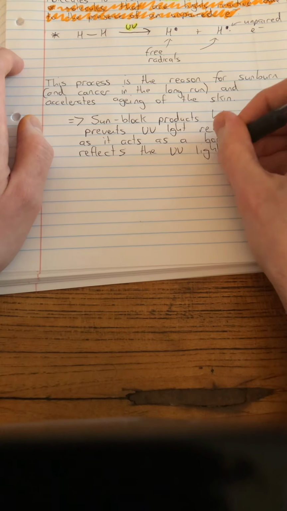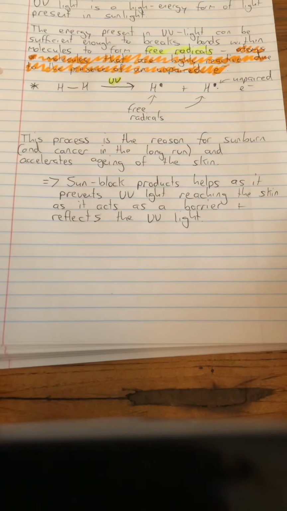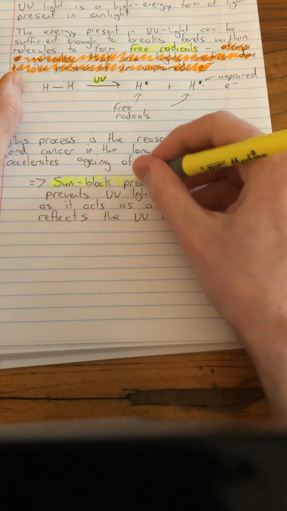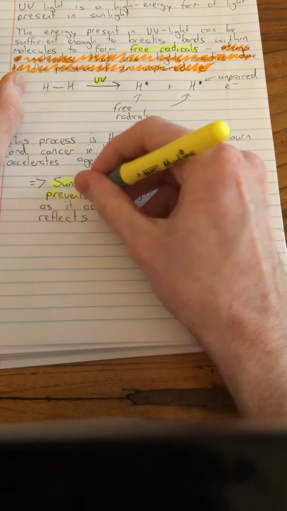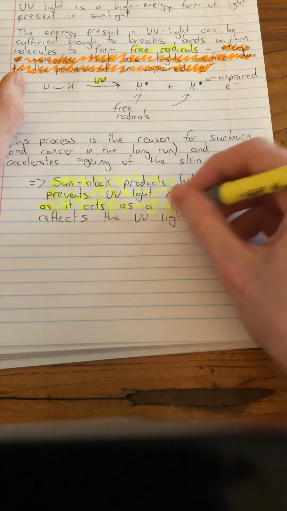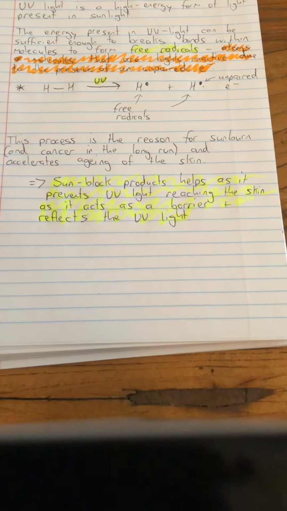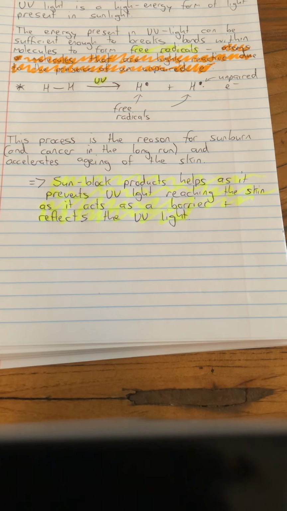That's why we put sun cream or sunblock on, and you need to know that. You can get asked about this, so please make sure you know this. Sunblock is acting as a barrier and it's reflecting the UV light. It's all about UV light.